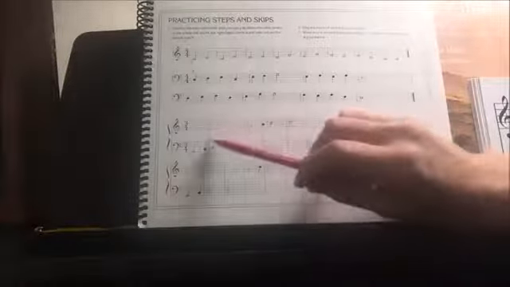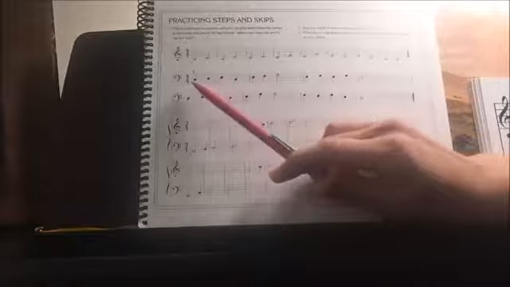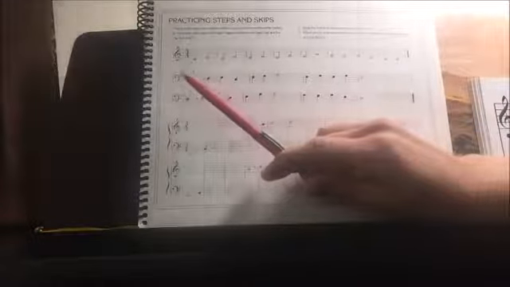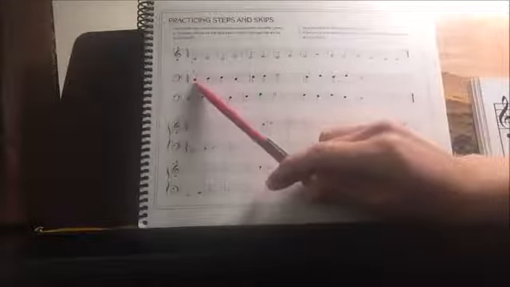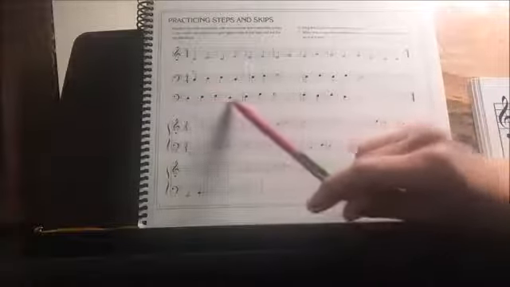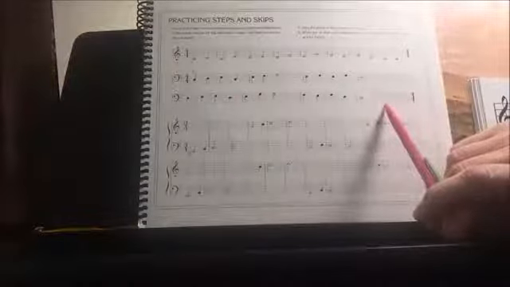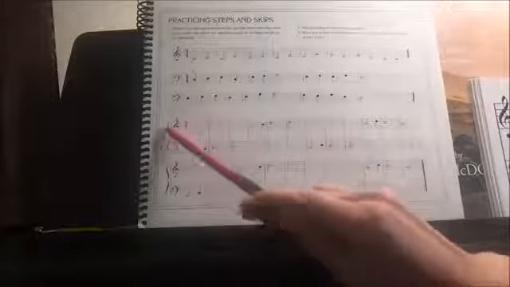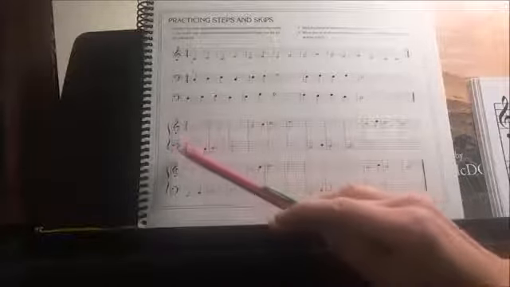Okay, so on these exercises, you're going to go ahead and put your fifth finger on the C below middle C because it's in the bass clef, and that's where they want your left hand to be positioned for this steps and skips exercise, which is 2 lines. And then they're going to incorporate the grand staff here with the treble and bass clefs.